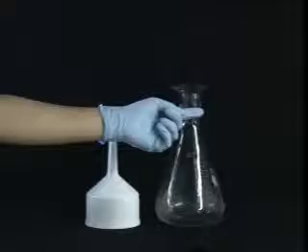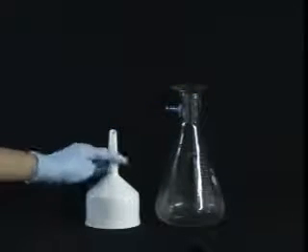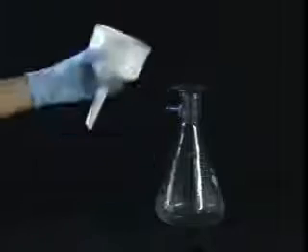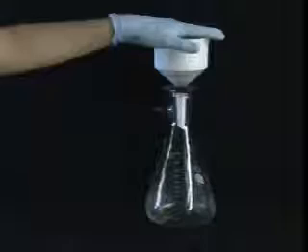Push down so that the flat side is on the top, and there's a nice snug fit at the top of the mouth. Then take your Buchner funnel and securely fit it into the adapter. Regardless of the type of adapter you use, be sure to have a snug fit before you proceed with your filtration.